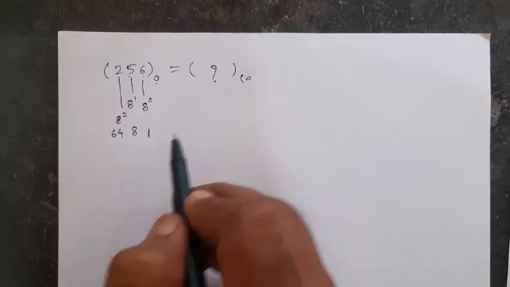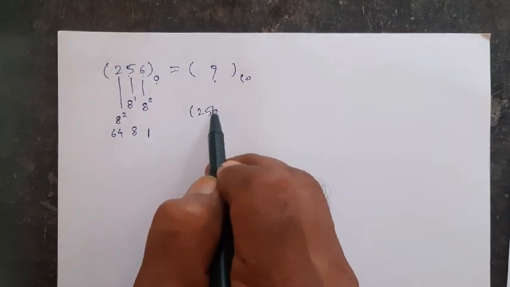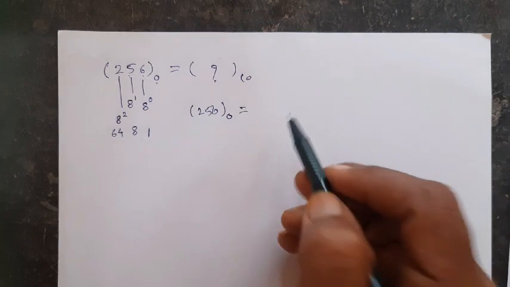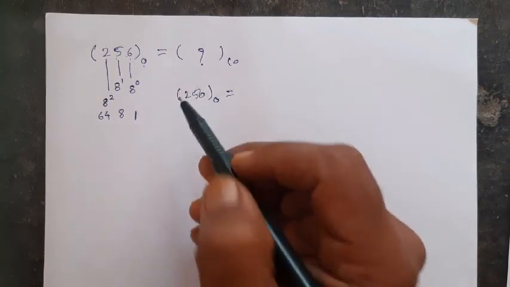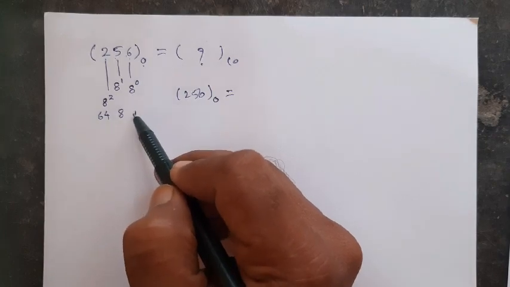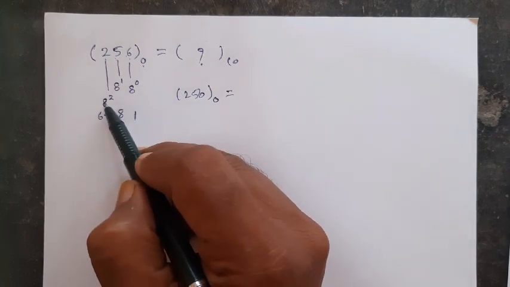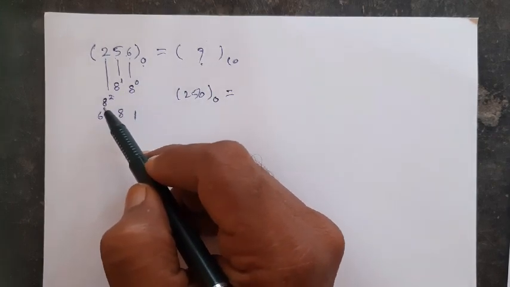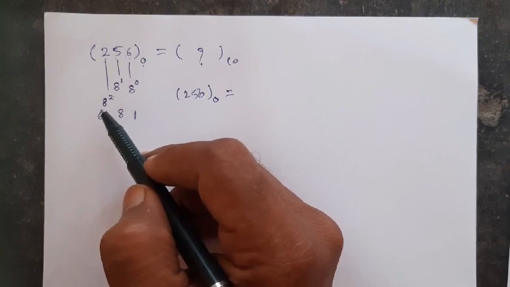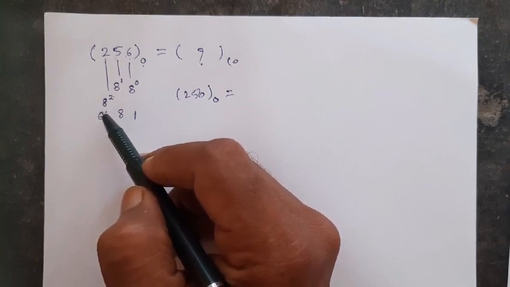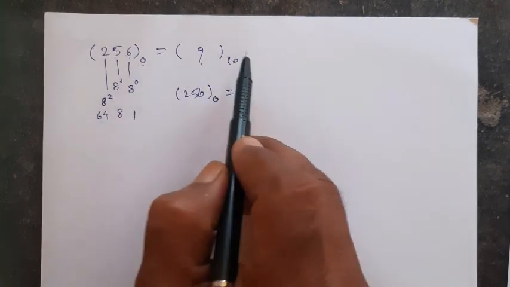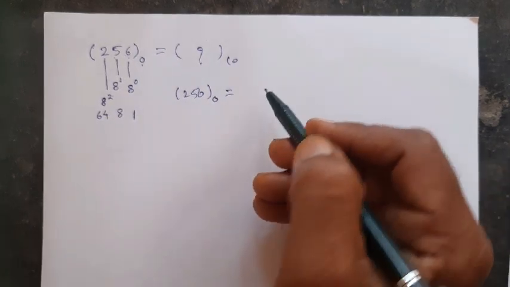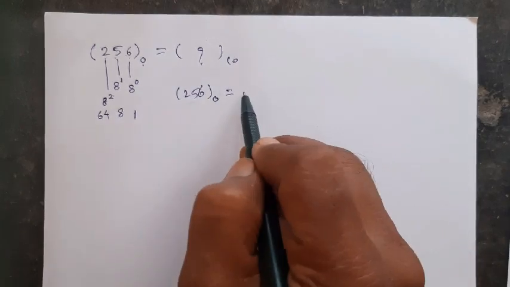And therefore if I will have to write the number 256 in octal number system, then as I am using the decimal number system for calculation, you have observed that 8 raised to 0 is 1, 8 raised to 1 is 8, and 8 raised to 2 is 64. Therefore the place value I have calculated in decimal number system, and therefore I am converting the octal number into decimal number. Okay, fine.